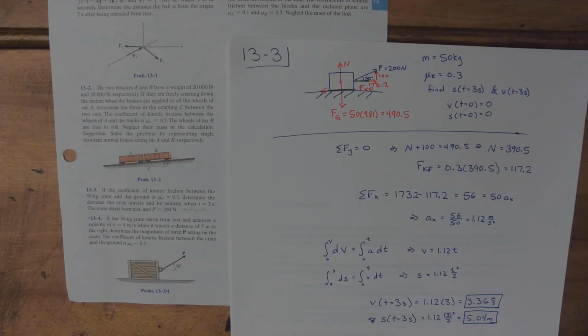This is problem 3 from chapter 13. If you would like to give this problem a try on your own, I think you should be able to do it successfully. And I'm going to go through the solution for this rather quickly.